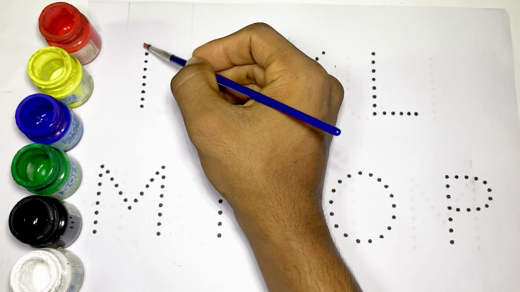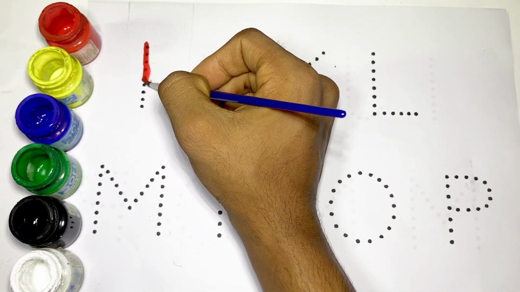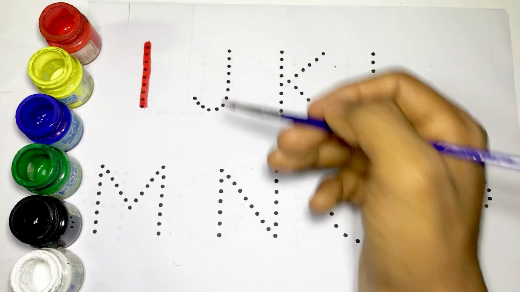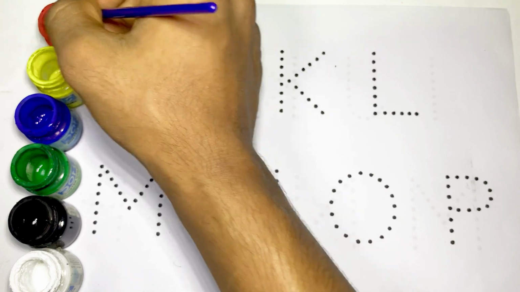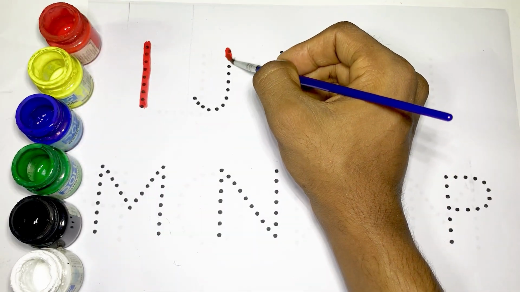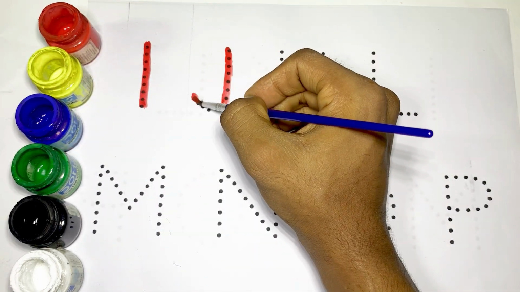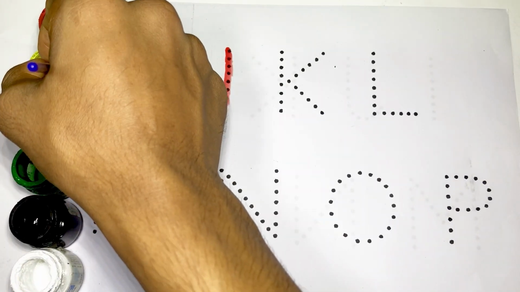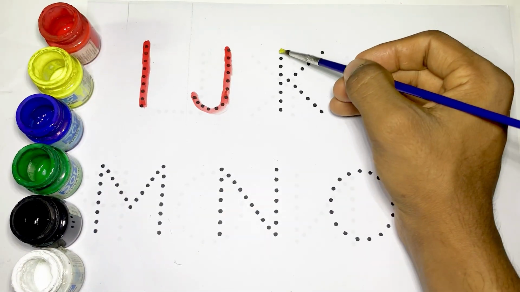Kids, first we draw I. I for ice, I for ice cream. Kids, again use red color and draw J. J for joker, J for jackfruit. Kids, now draw K. K for kite, K for king. And use yellow color.